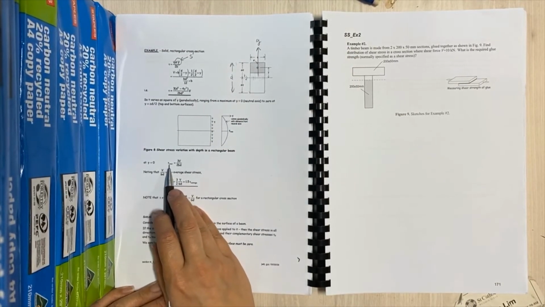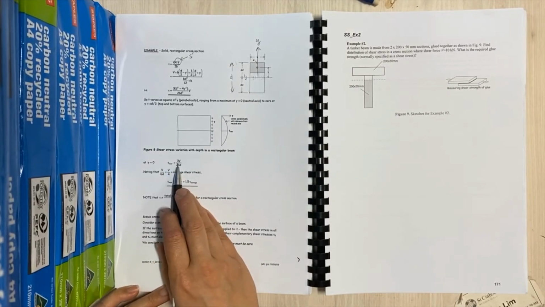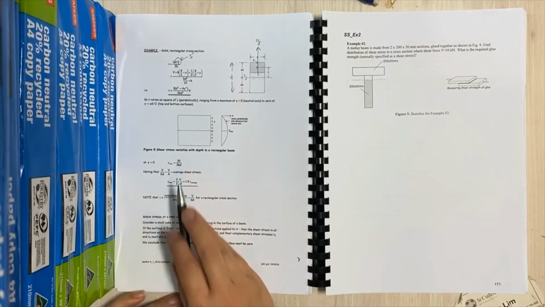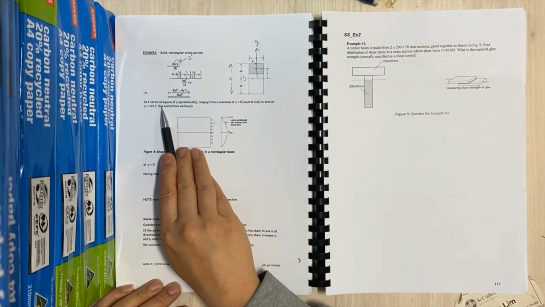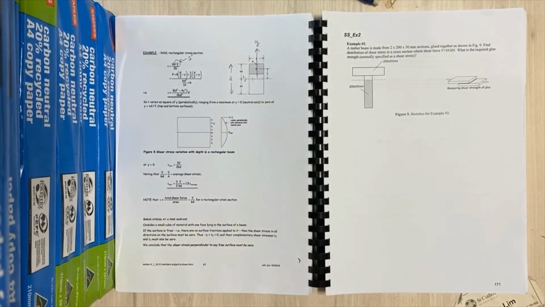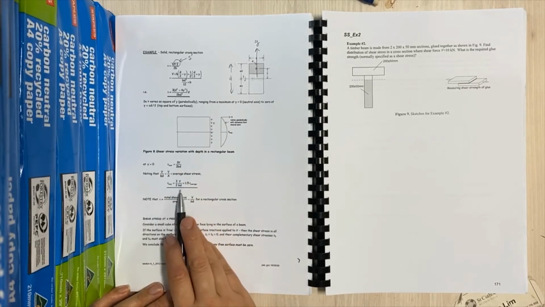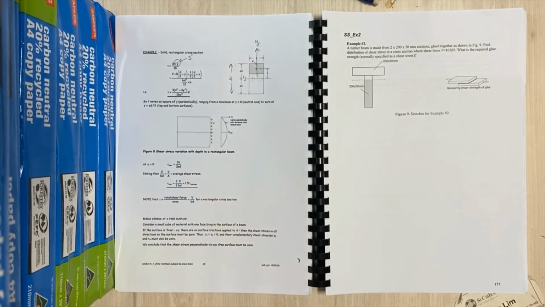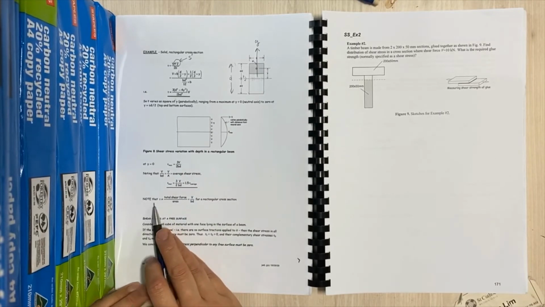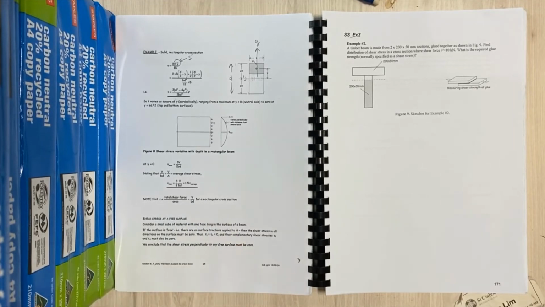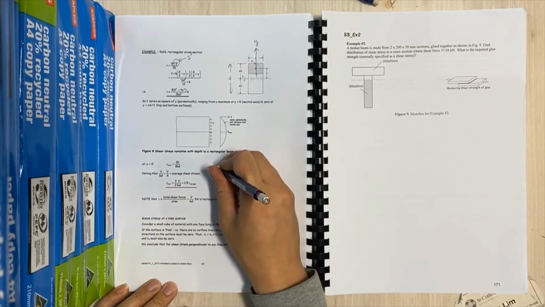So at y equals 0, tau max is equal to 3V over 2BD, putting in 0 of course for the y. So this is 50% more, or 1.5 times, the average shear stress. So the average tau is the total shear force divided by the area. So what does that mean?